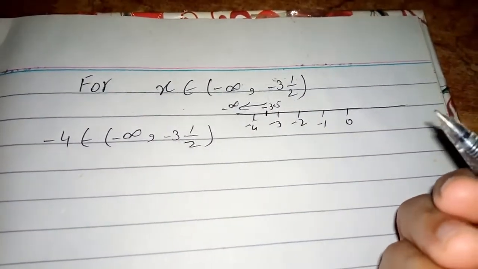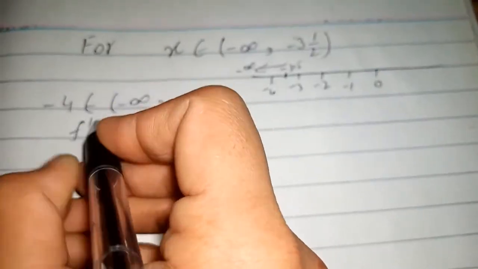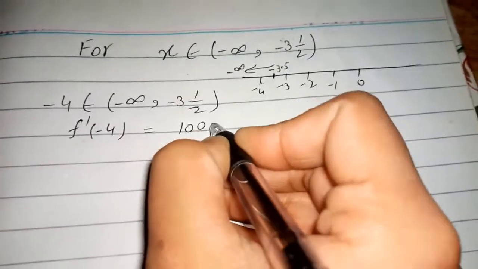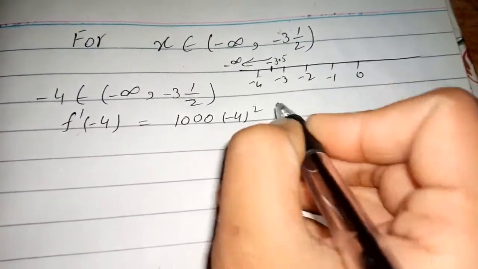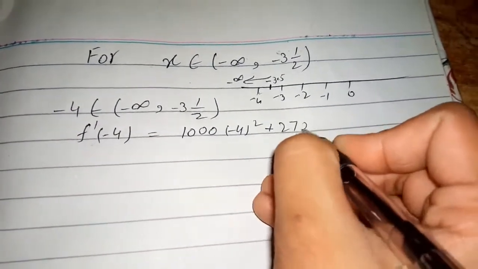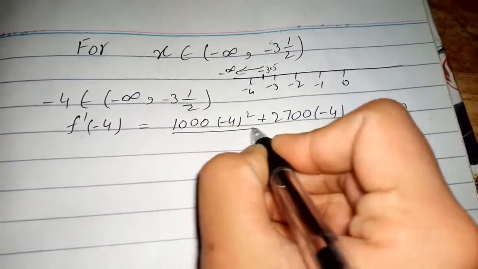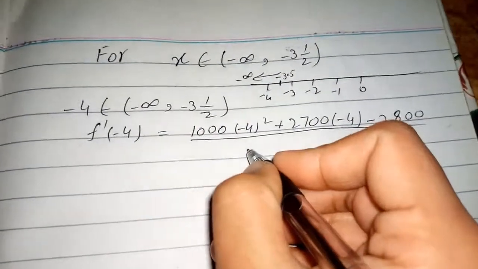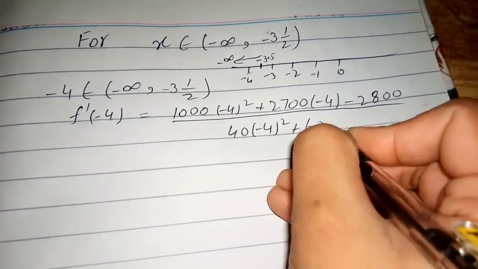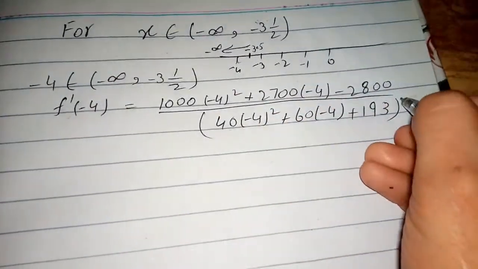We substitute it in the derivative: 1000 into minus 4 square plus 2700 into minus 4 minus 2800, over (40 into minus 4 square plus 60 into minus 4 plus 193) whole square.